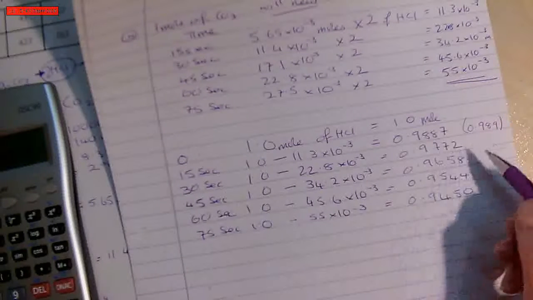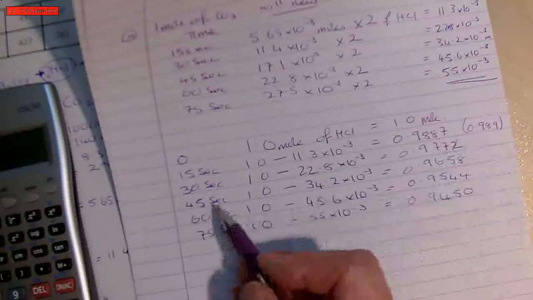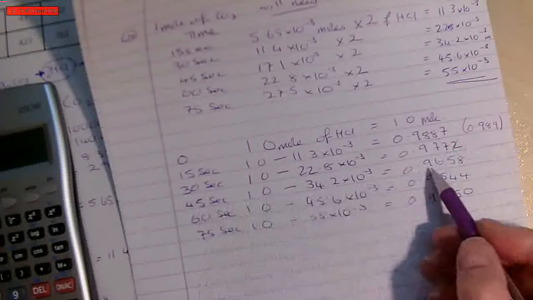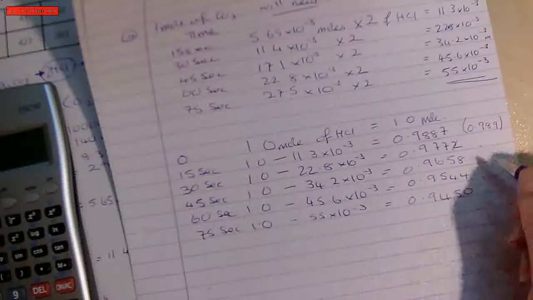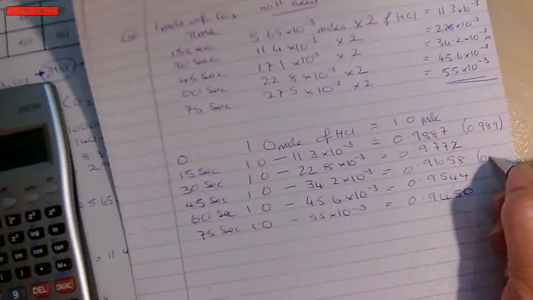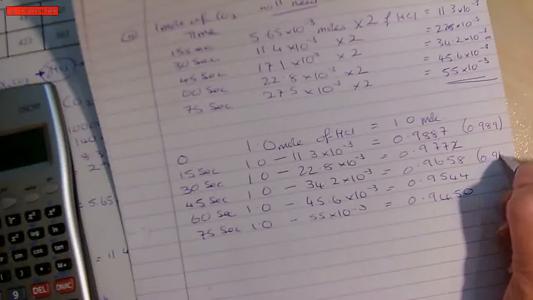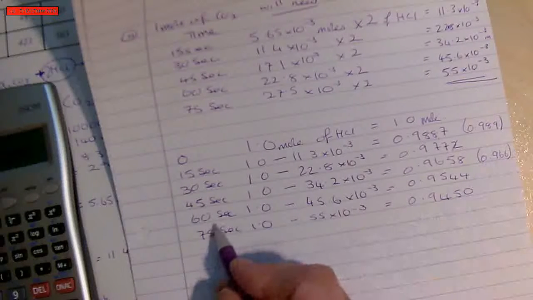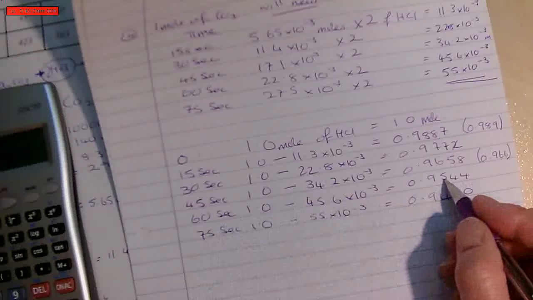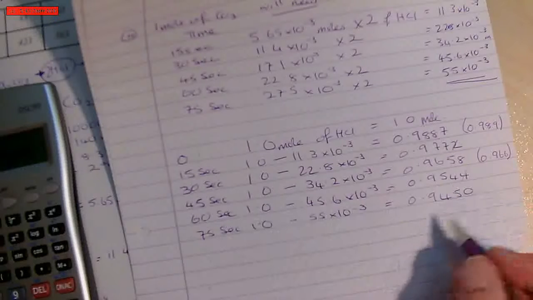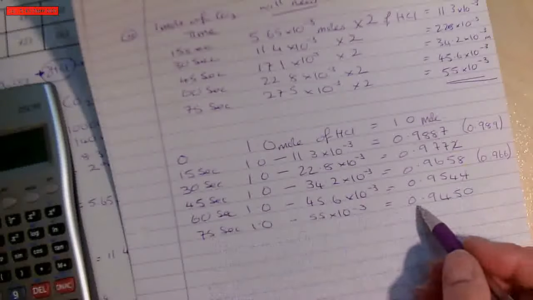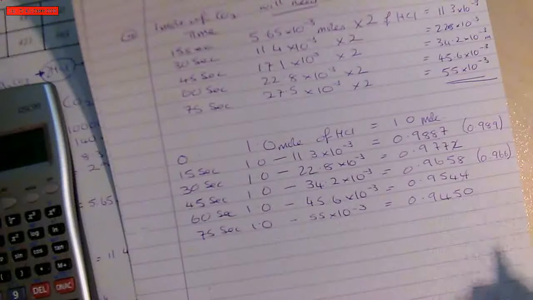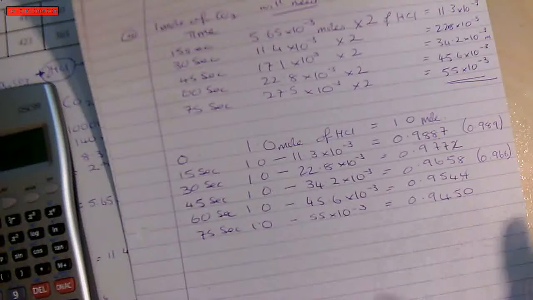At 30 seconds it's 0.9772, but that would come off to 0.977. 45 seconds is 0.9658, again to 3 decimal places is 0.966. 60 seconds, 0.9544. 75 seconds, 0.9450. Okay, so that's the amount of hydrochloric acid I've got left.